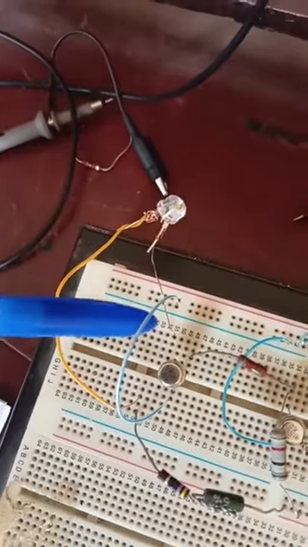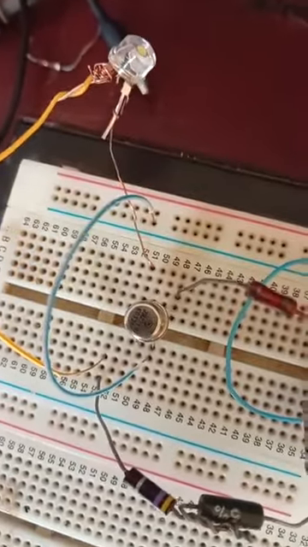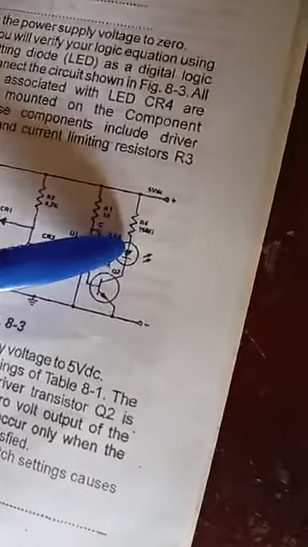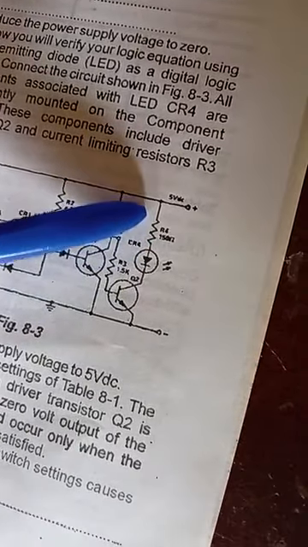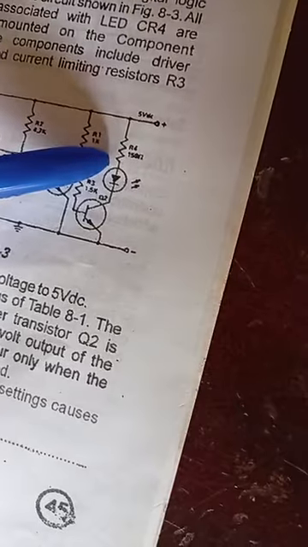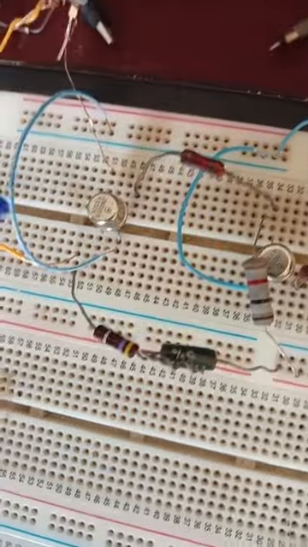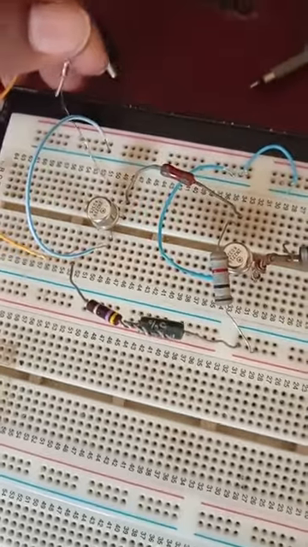That's what we use in this particular circuit. You can see the negative is connected to the collector of the transistor. The positive is connected to the 150 ohm resistor, as you have it in the circuit. So the LED's positive is connected to the 150 ohm resistor, while the negative is connected to the collector. This is the emitter, and this is the collector of the transistor. Emitter, base, collector. The collector is connected to the negative of the LED.